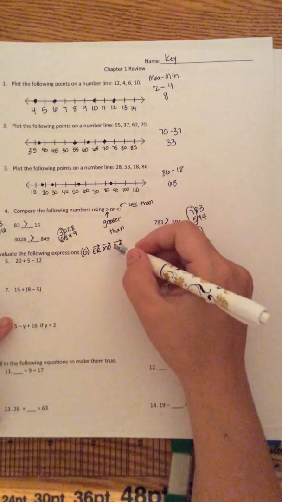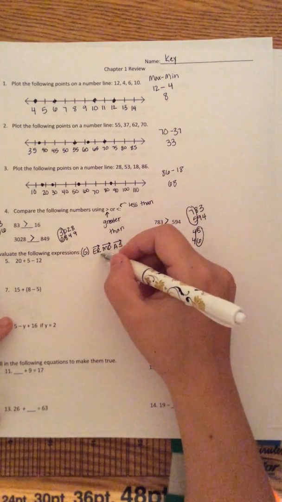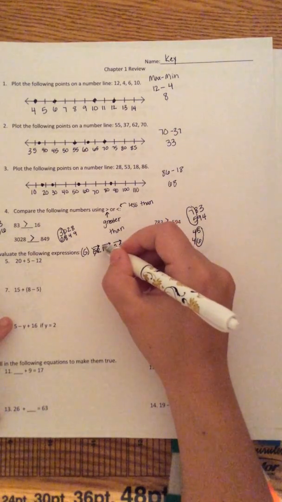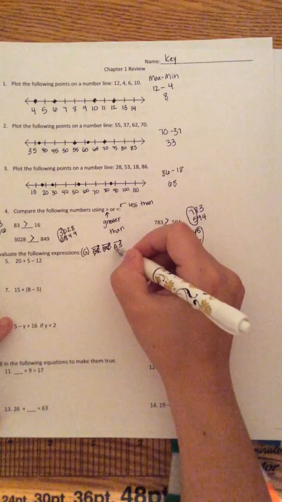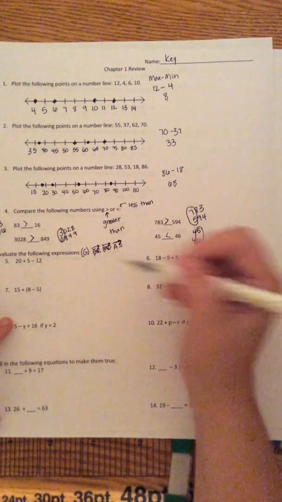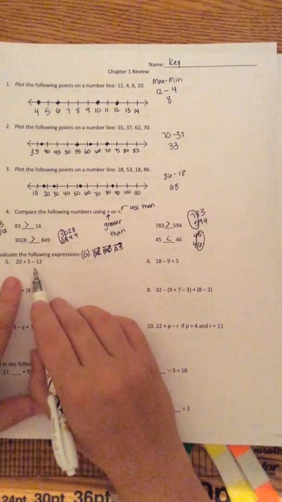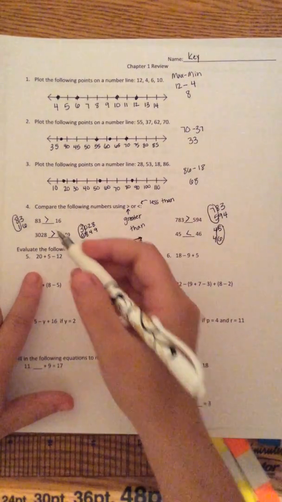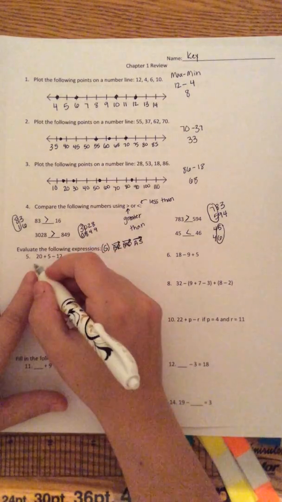We don't know exponents and radicals yet, and we don't know multiplying and dividing yet. So then we're just going to add and subtract, but remember it's left to right, whichever one comes first. So we check, does it have grouping symbols, any parentheses? And the answer is no. So we just add and subtract left to right.